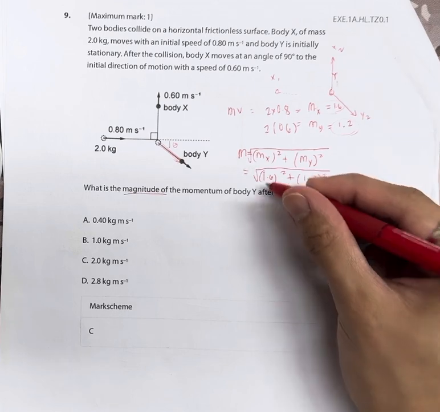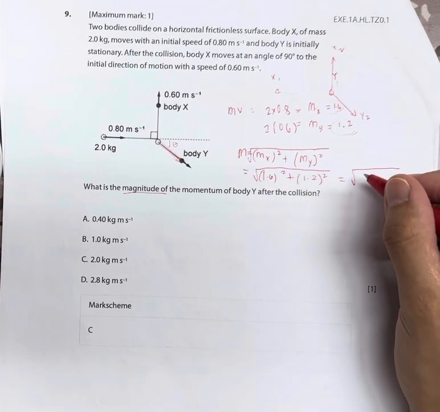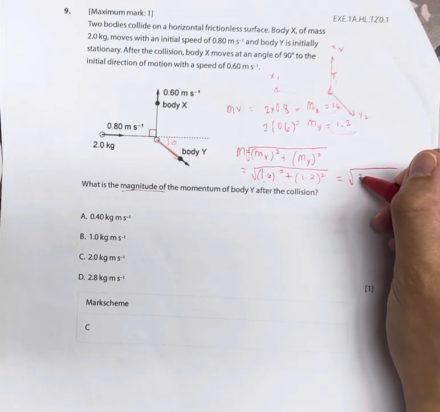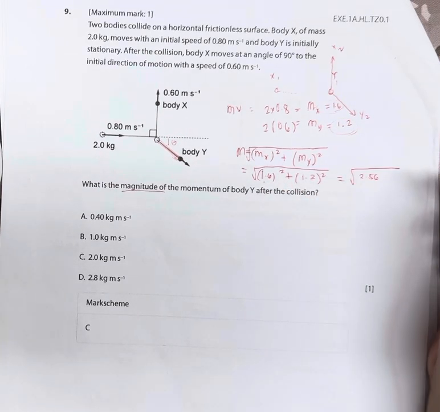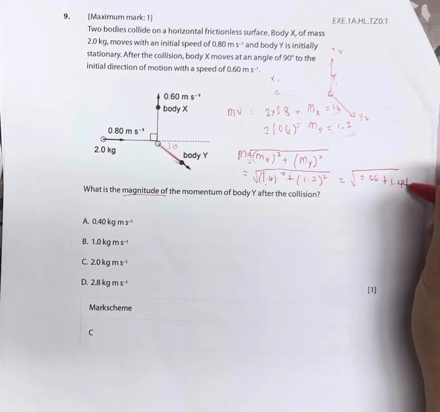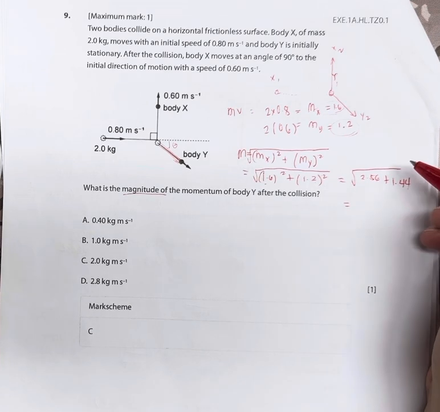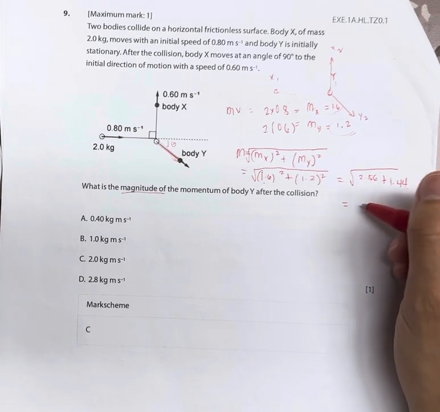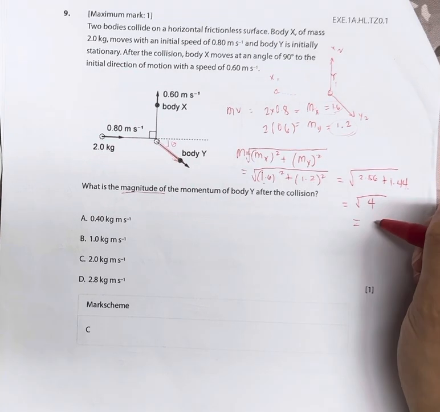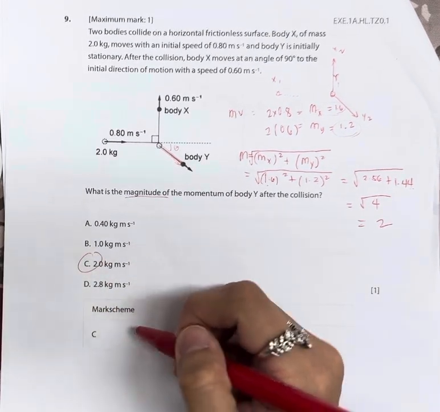You can actually estimate here just by rounding, but 1.6 times 1.6 would be 2.56, plus 1.2 squared, which is 1.44. If I add it, 56 plus 44, this is going to be the square root of 4. The square root of 4 is 2, and hence our answer is letter C.